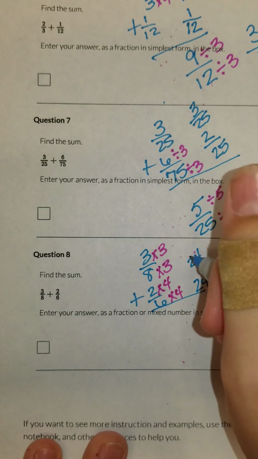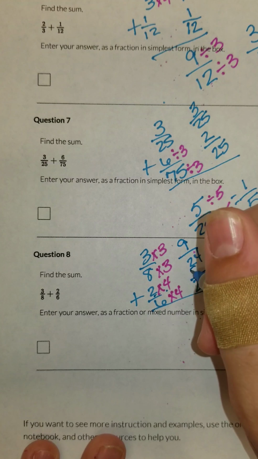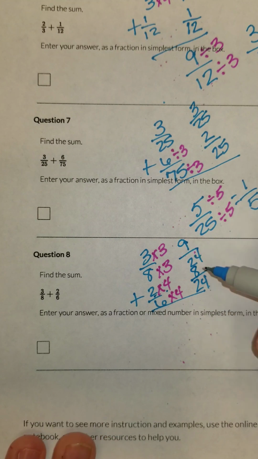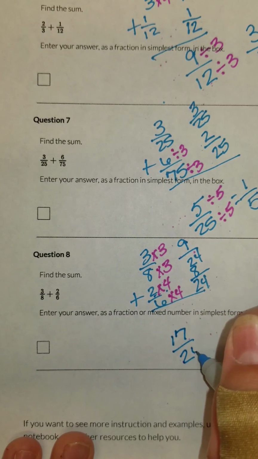3 times 3 is 9. 2 times 4 is 8. So now all I have to do is add the numerators. 9 plus 8 is 17/24.